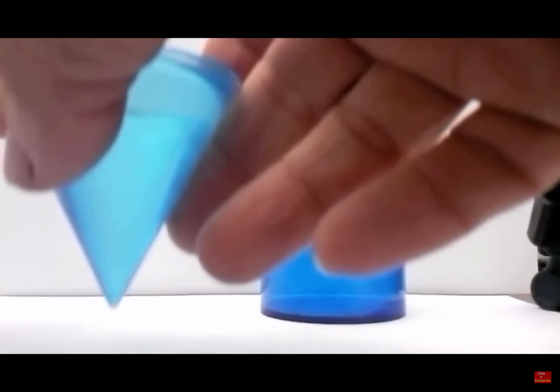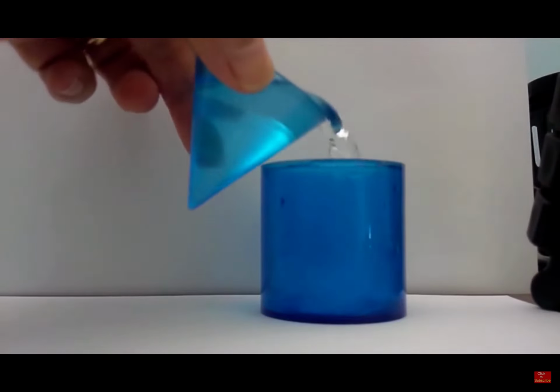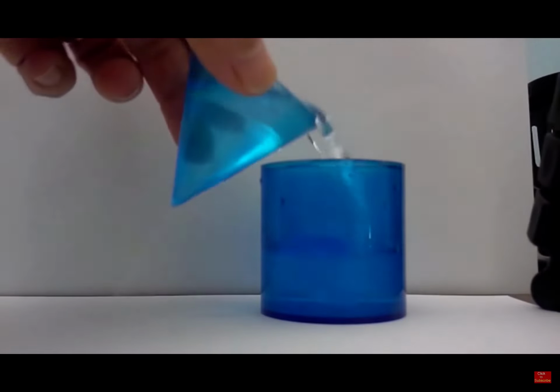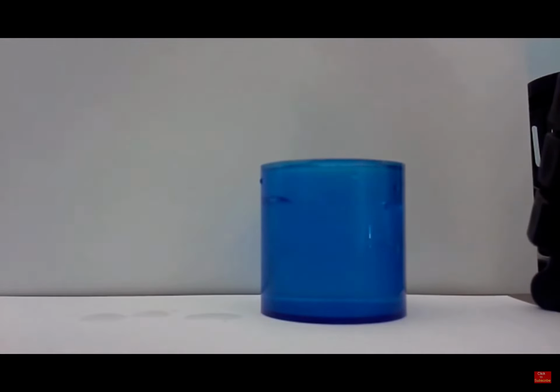So here's number 1. Let's go again. Here comes number 2. And finally, the last cone, and it should fill up to the very top.